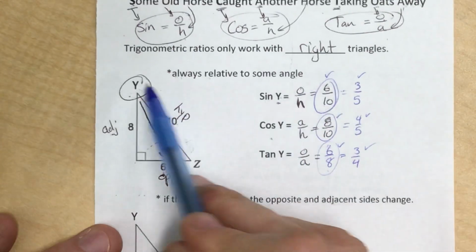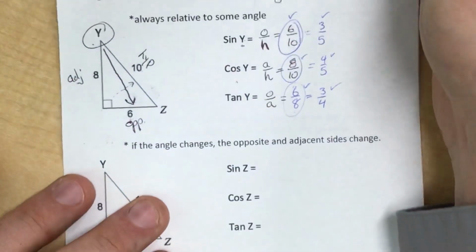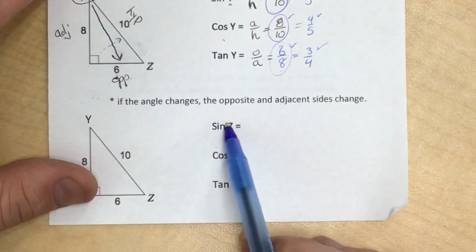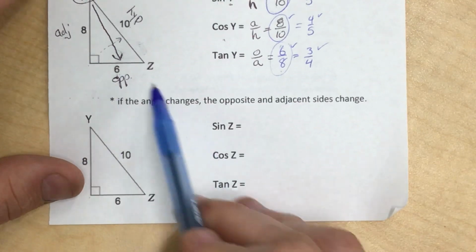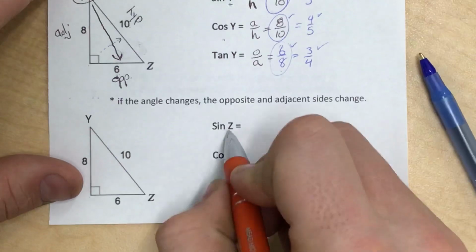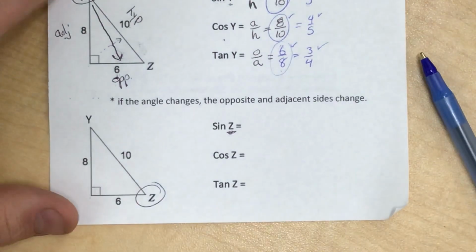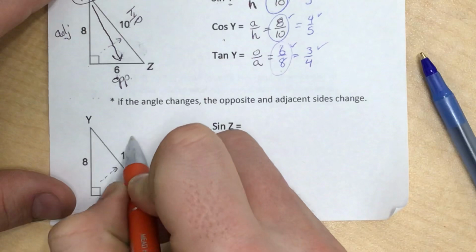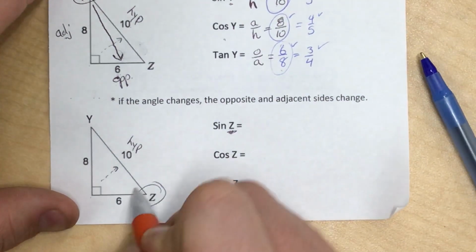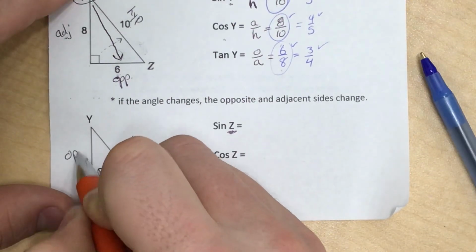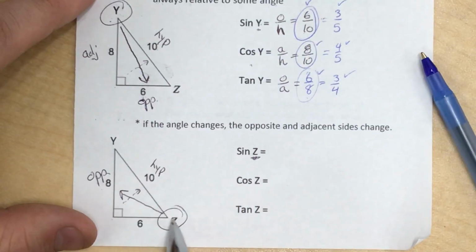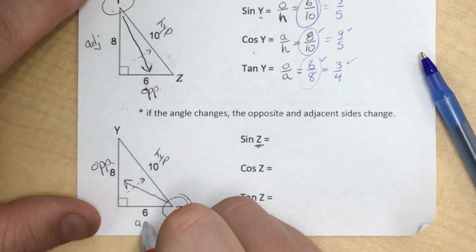So that's all according to y. We're going to switch and change the angle. Where this was tangent of y, now it's the z angle. If the angle changes, we're now going to have to change the sides of the opposite and the adjacent. So now we're talking about this angle z right there. The hypotenuse will never change. That's always across from the 90-degree angle. But now, according to z, the opposite side is 8. So we change the angle. The side goes from adjacent to opposite once the angle changes, and that leaves 6 to be the adjacent side.